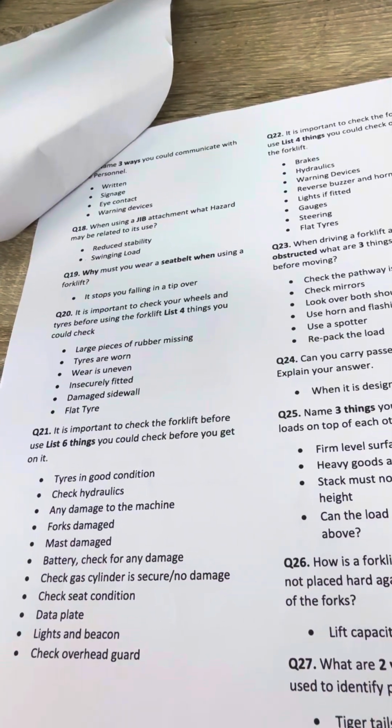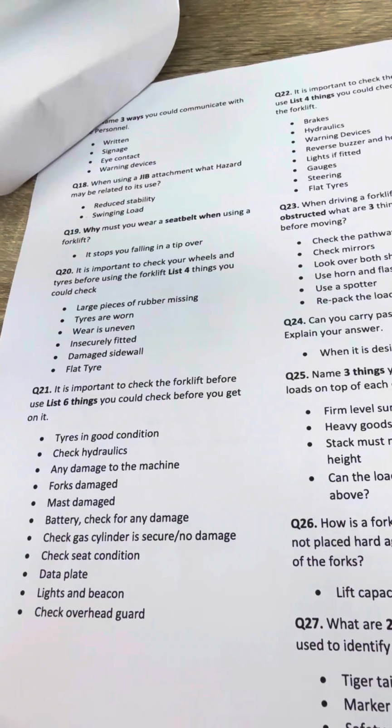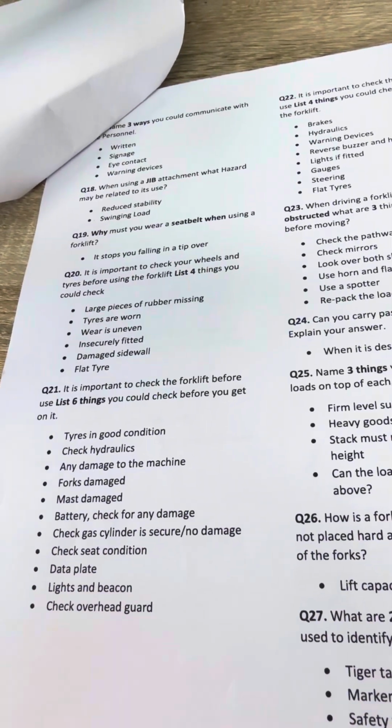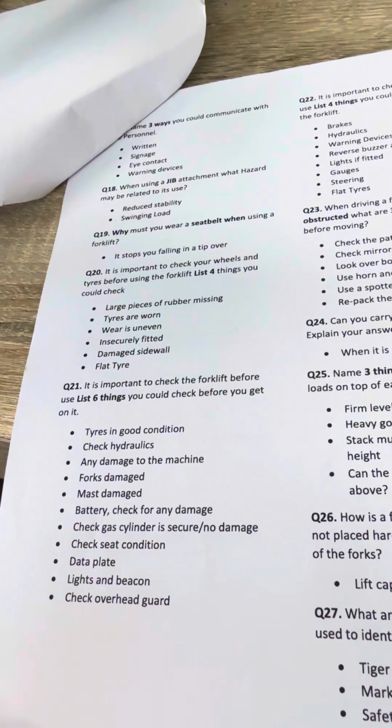Question 21. It is important to check the forklift before use. List 6 things you check before you get on it. 1. Tyres are in good condition. 2. Check hydraulics. 3. Any damage to the machine. 4. Forks damaged.